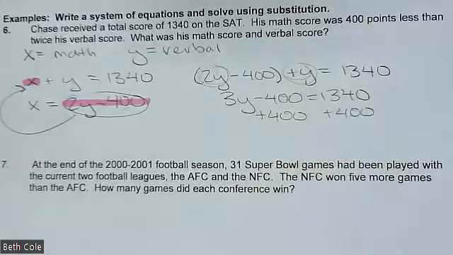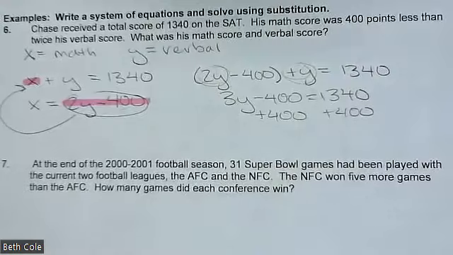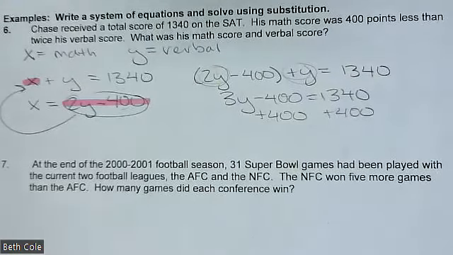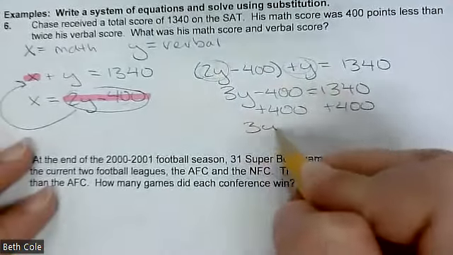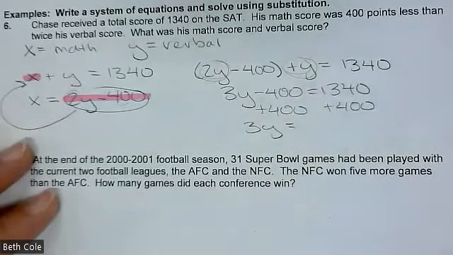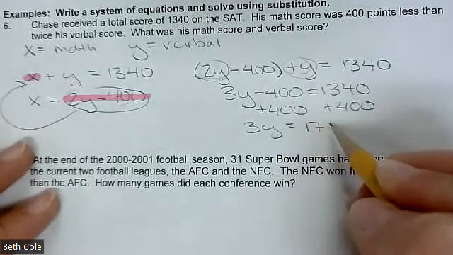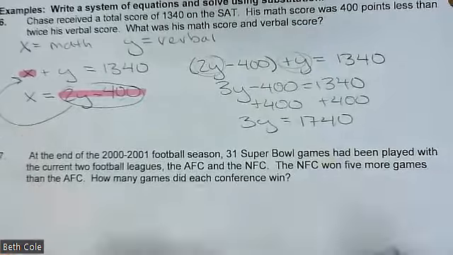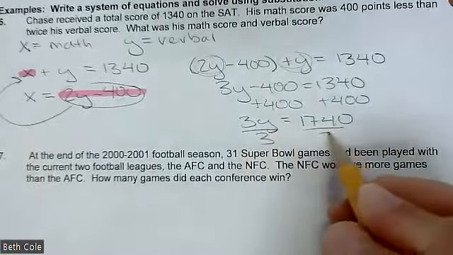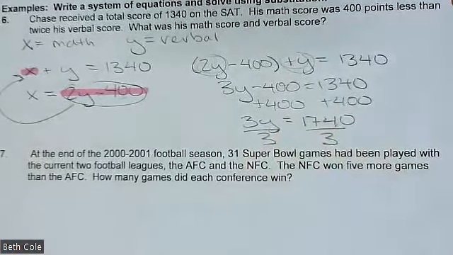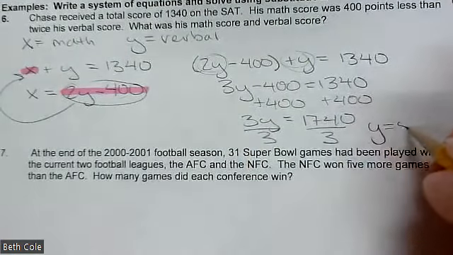Okay, can you hold on? So add the 400. It'll be 3y equals, what is that, 1740? And then last step is divide by 3. I don't actually know what that is off the top of my head, so hold on, let me type it in really quick. 1740 divided by 3. 580. So y is 580.